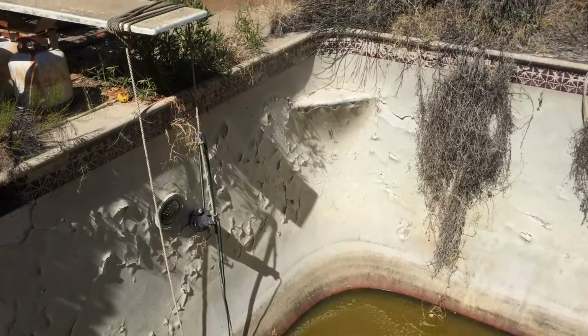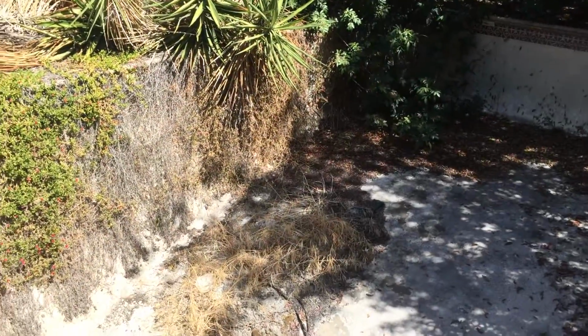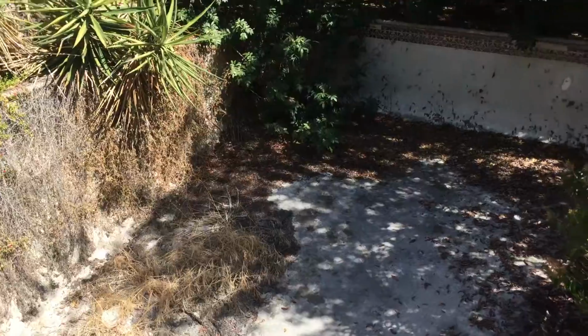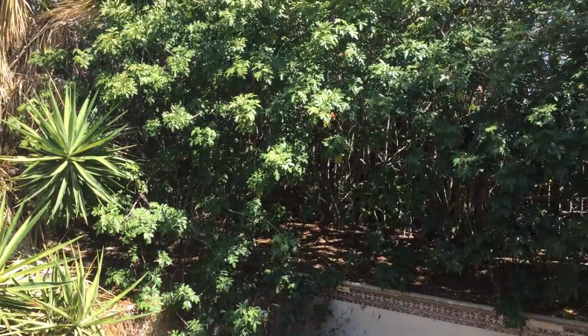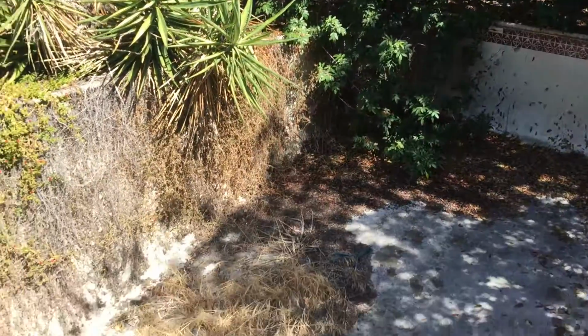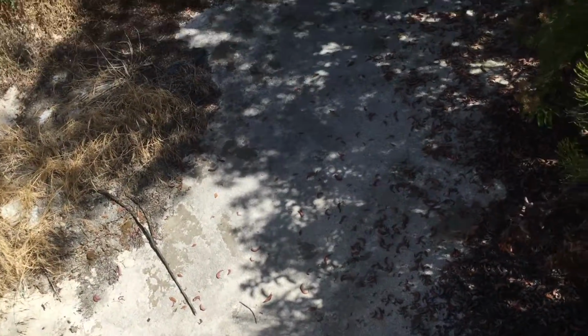Stuff's peeling off the sides. And then we've got, I don't know what's growing in there, but obviously this has been like this for an extended period of time. And that's actually the bottom of the pool, technically. And you don't want to fall in there, because even if you didn't die from the fall, I think whatever's in there would kill you in seconds.